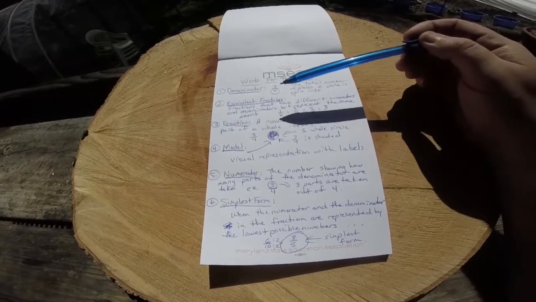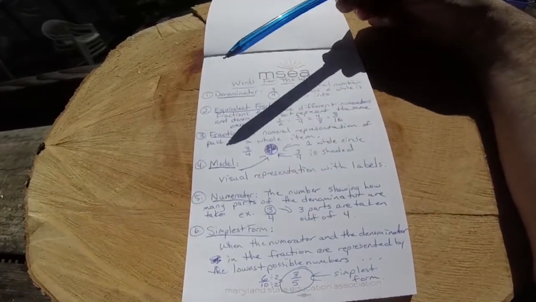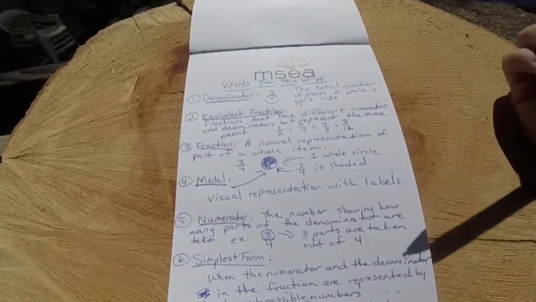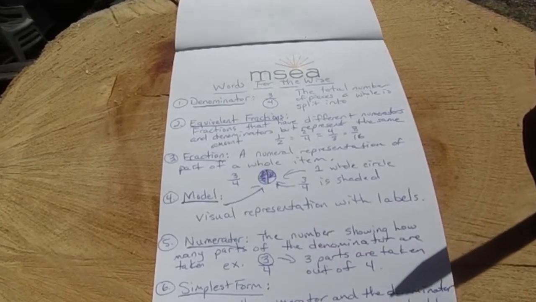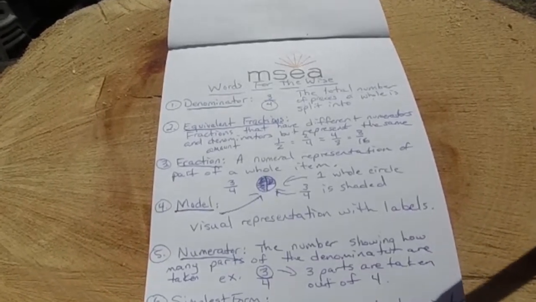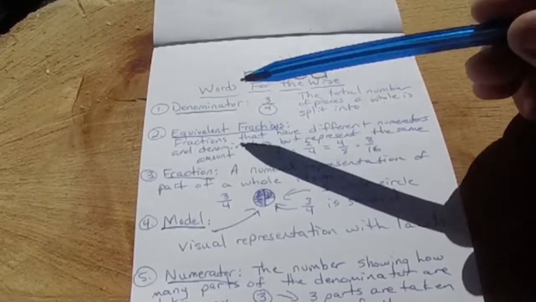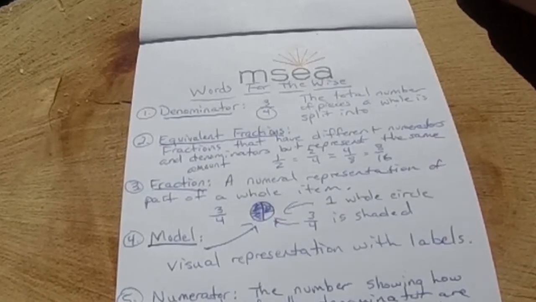Number 2 says equivalent fractions. And equivalent has that word at the very beginning that looks like equal. So that's what we're going to try to think of when we think of equivalent fractions: fractions that represent the same amount. They don't necessarily have the same number, so that's why I wrote this: fractions that have different numerators and denominators but represent the same amount.